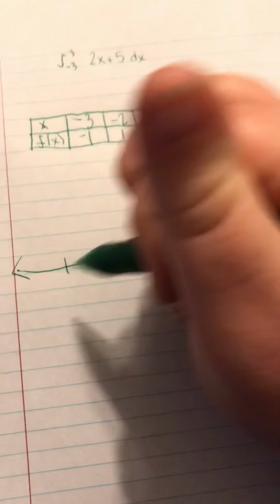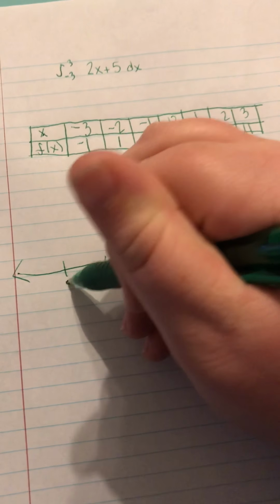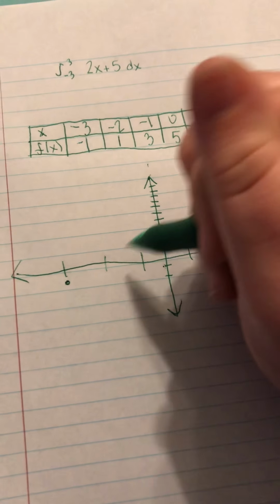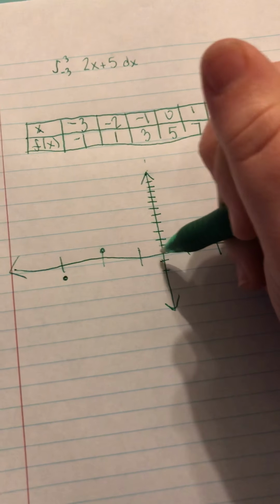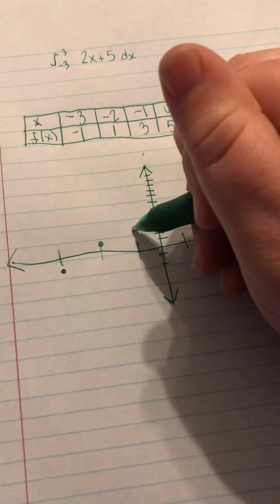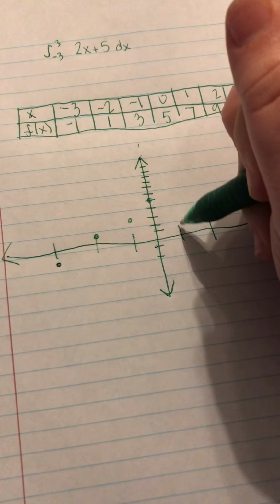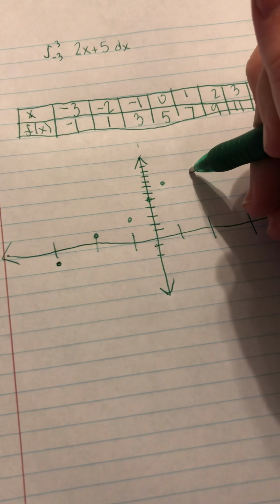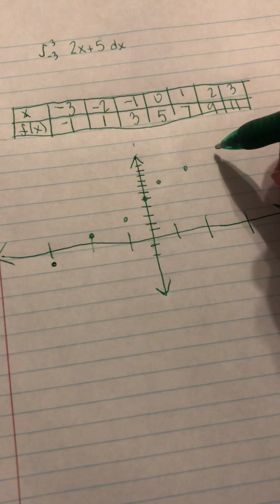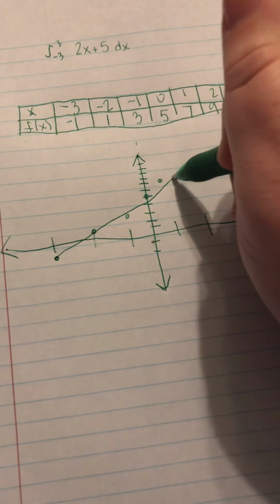Okay, so we have -3, -1, -2, +1, -1, +3, 0, 5, 1, 7, 2, 9, 3, 11. And if it's accurate, it should be just linear.